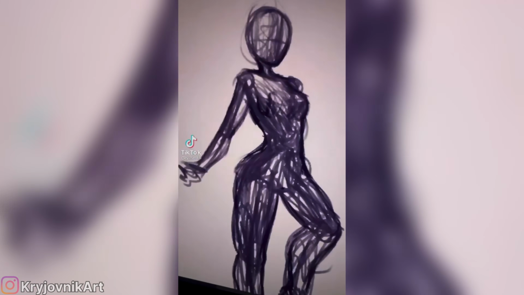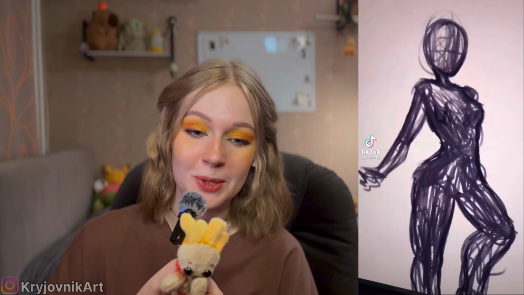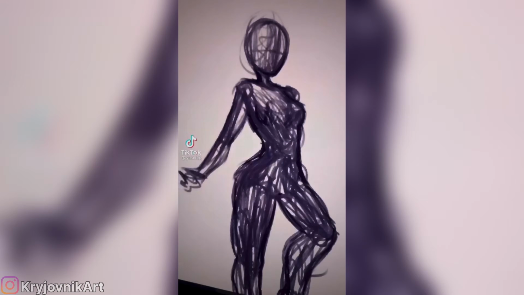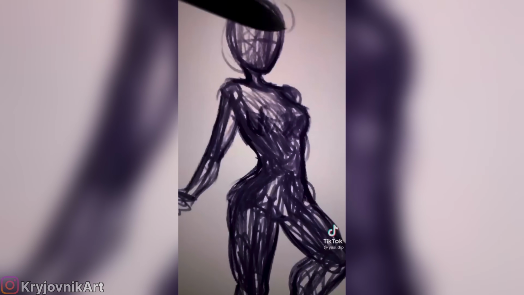Alright, so I made a little quick scribble of a pose. Oh my god, that is a scribble of a pose if I've ever seen one. In this example, what I want to do is draw her putting her hand on her forehead.